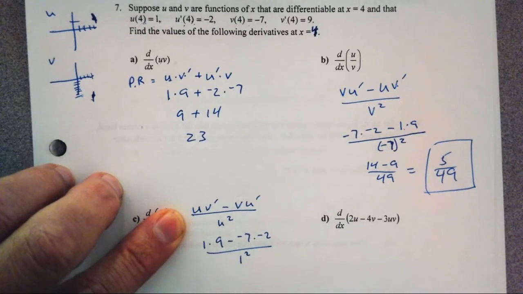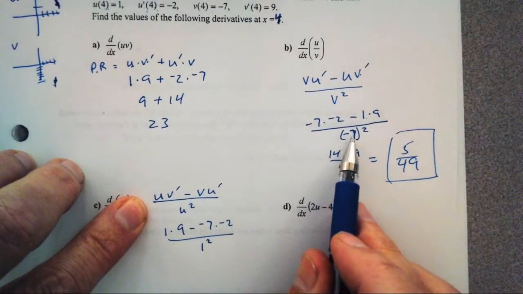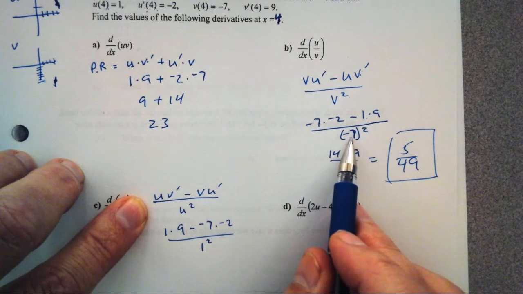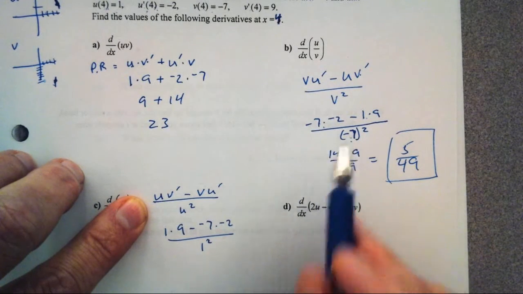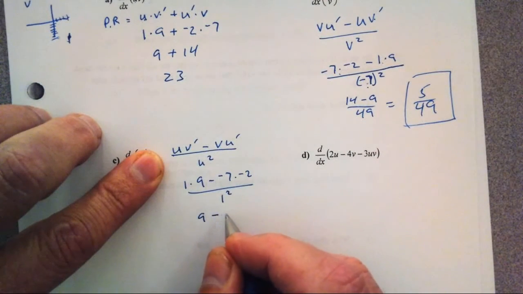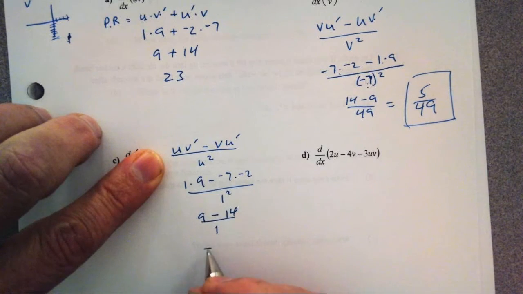Take your time, set those up, make sure your values are correct. Notice that if I'm doing low d high minus high d low over the square of the thing below, these should always be the same. Low, low. All right, so I get 9, 3 negatives are negative, 9 minus 14 on 1, or -5 on 1.